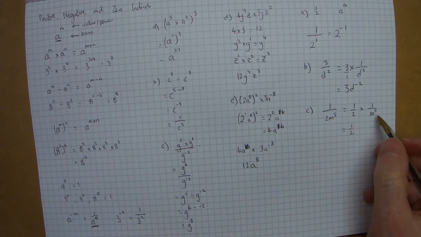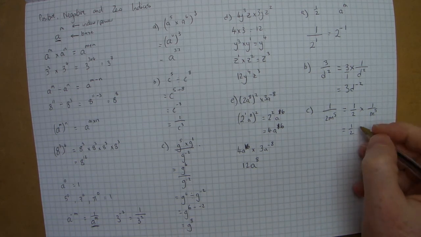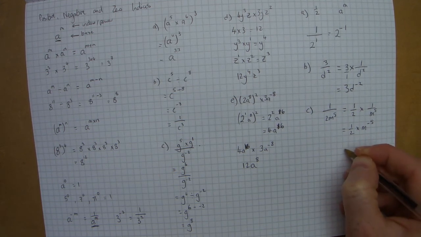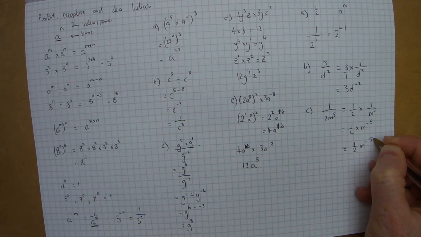The half is going to stay the same, but the 1 over m to the 5, we can again use this negative rule. The base is m and the power is 5. So whenever we write it, we can express it as m to the power of -5. And we can simplify that to a half m to the -5.